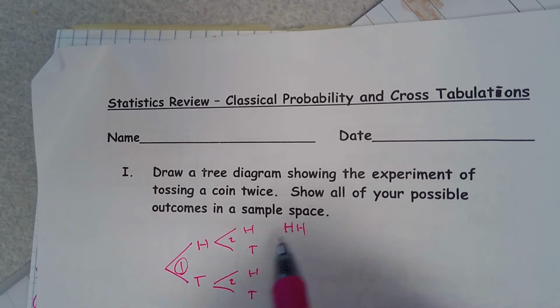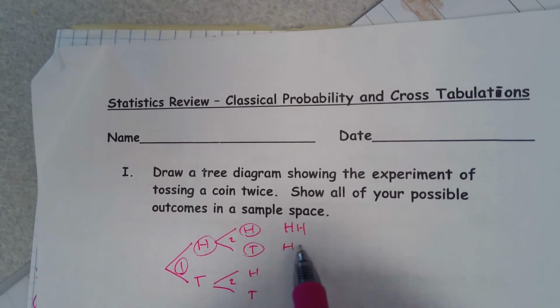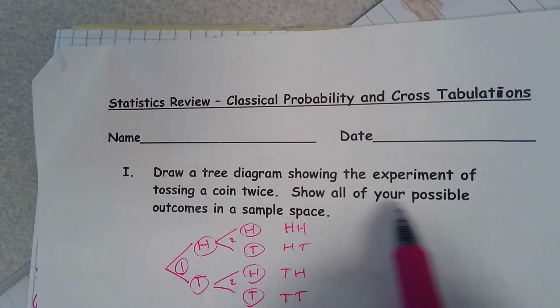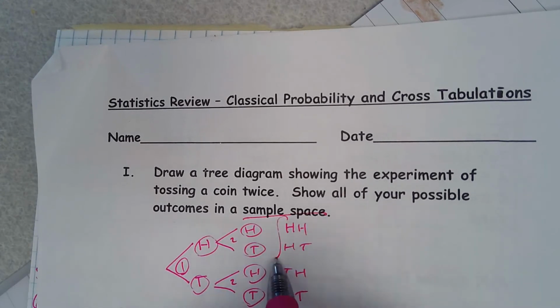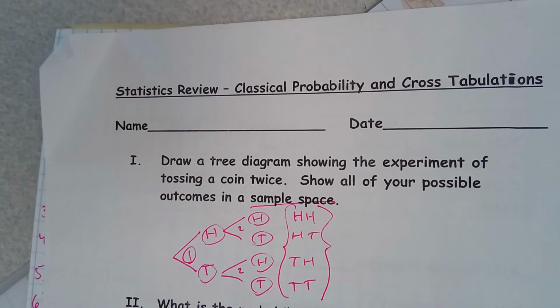So when I want to list my sample space: heads, heads; heads, tails; tails, heads; tails, tails. So again, show all your possible outcomes in a sample space. Okay, there is my sample space.